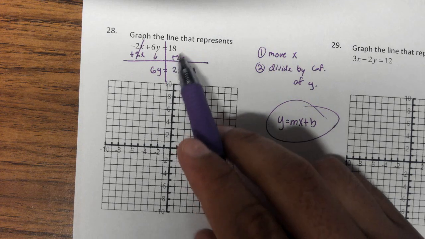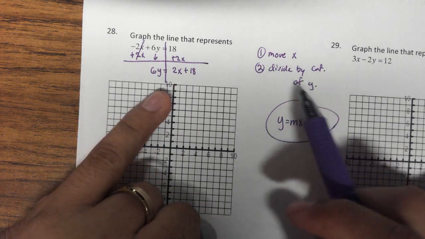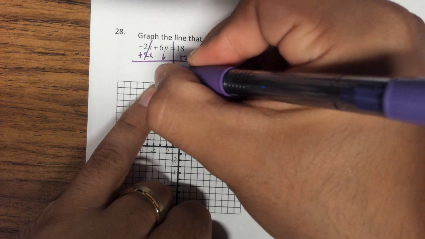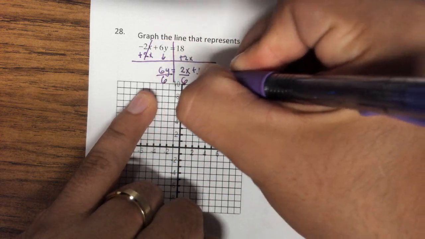Again, we don't combine the x's and the numbers, we just bring them both down. So we have 6y equals 2x plus 18. Alright, first step, pretty easy. Second step, divide by my coefficient of y. Your coefficient is the number in front of y. So since this was a positive 6, I'm going to divide everything by positive 6.